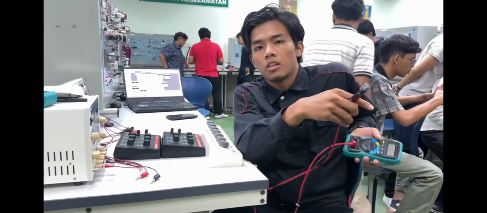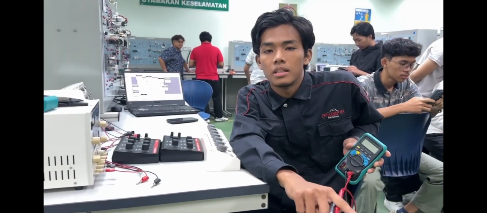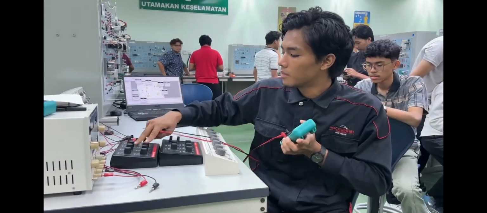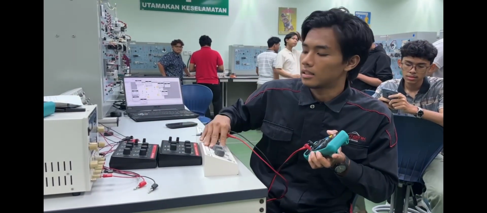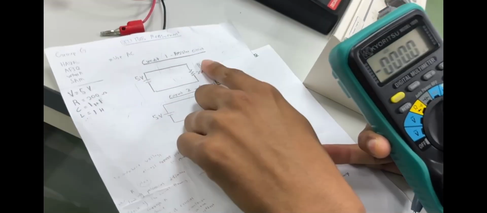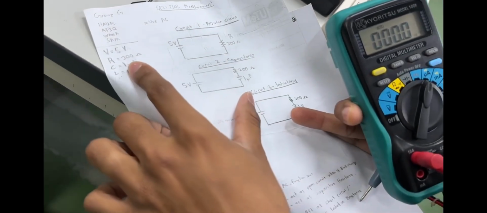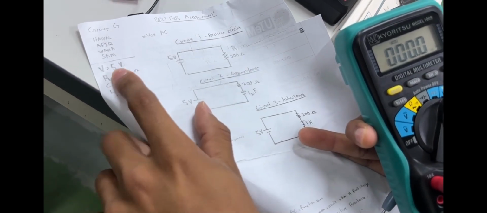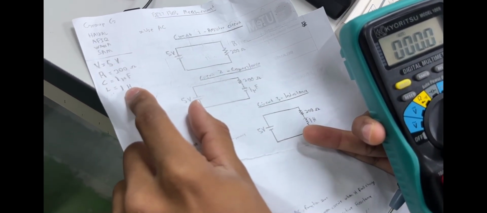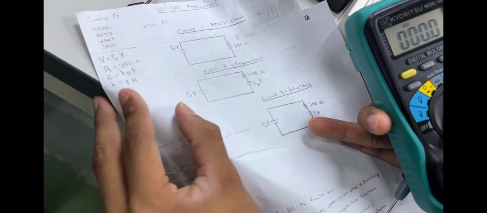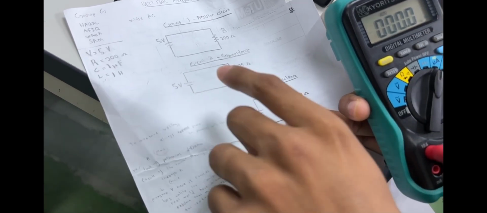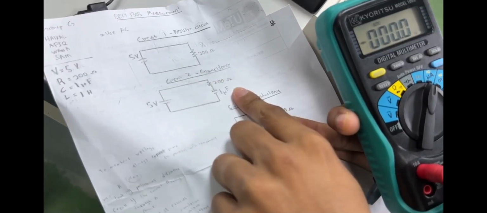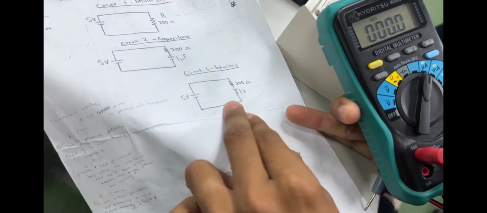So today I will explain application meter to measure. Next, we will measure voltage current for three circuits with different components. Okay, first circuit is resistor circuit. For the component and value we use is DC supply 5 volt, resistor 200 ohms, capacitance 1 microfarad and inductance 1 henry. Second circuit is capacitance circuit and third circuit is inductance circuit.